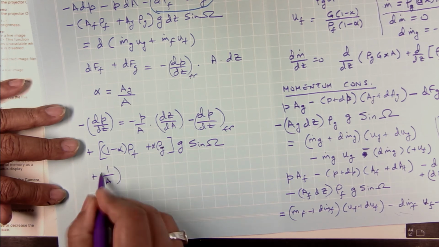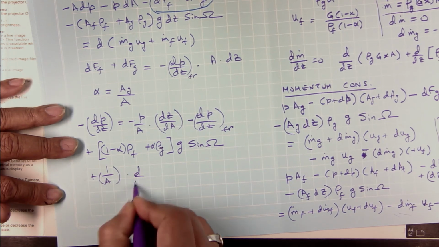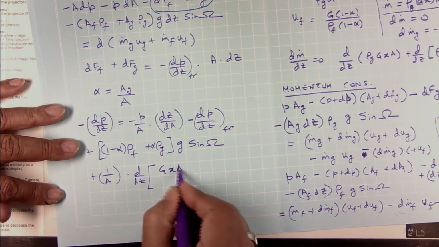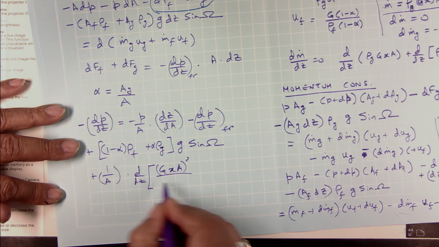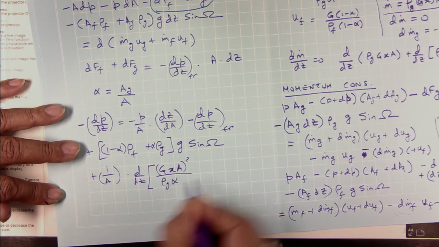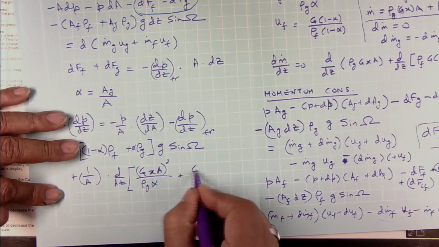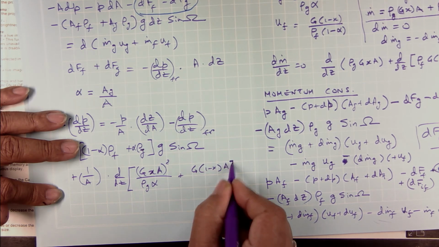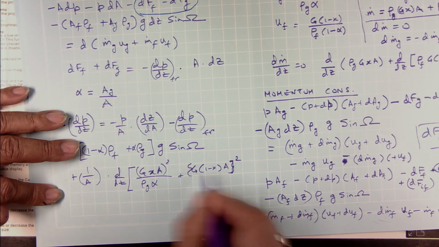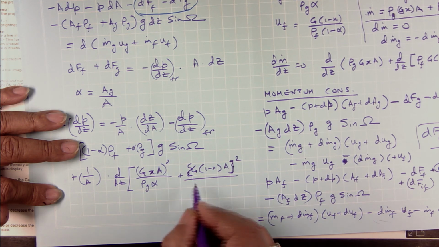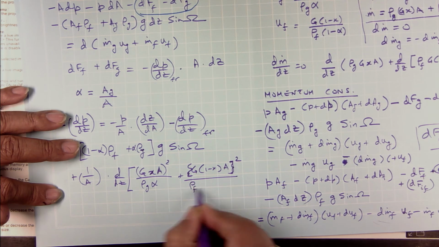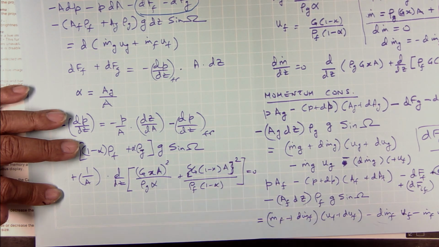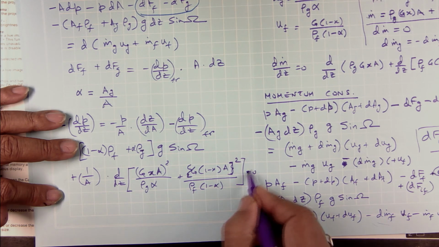So, 1 by A times d/dz of (G x A) squared divided by rho_g alpha plus (G (1 minus x) A) squared divided by rho_f times (1 minus alpha), and that should be equal to 0. I am sorry, not 0.